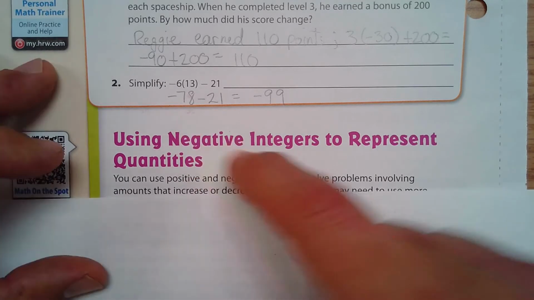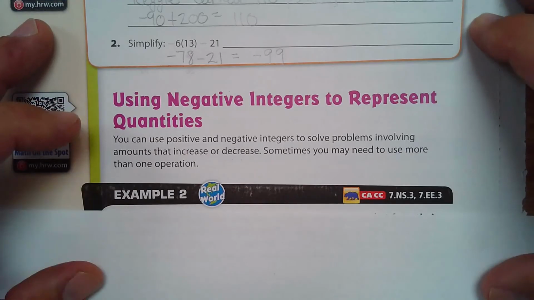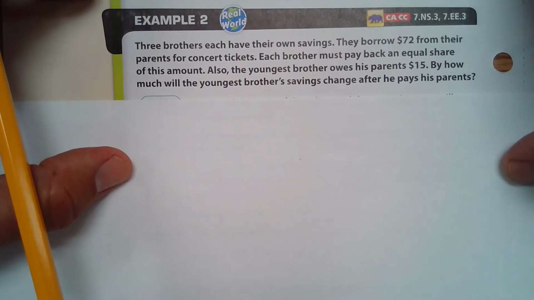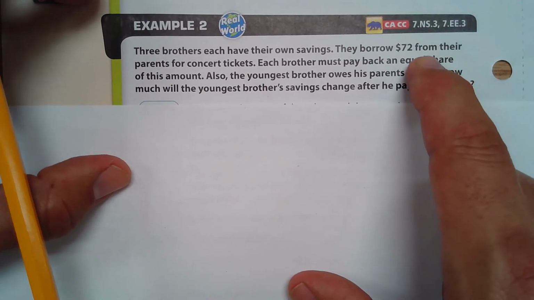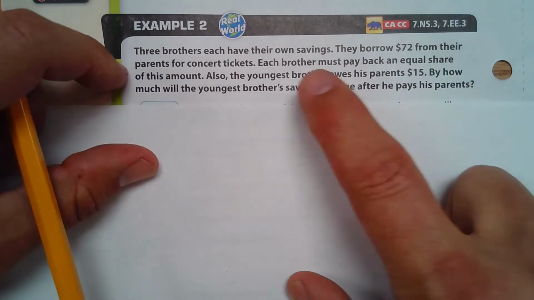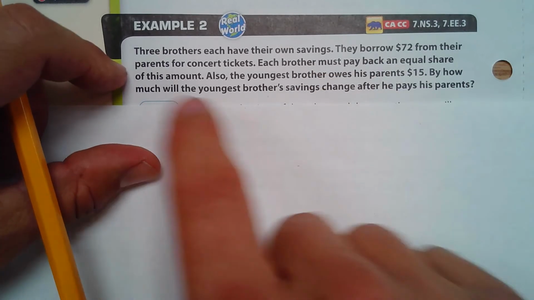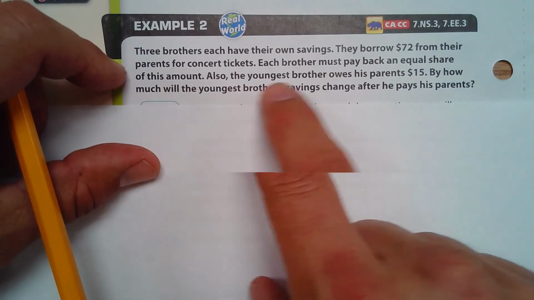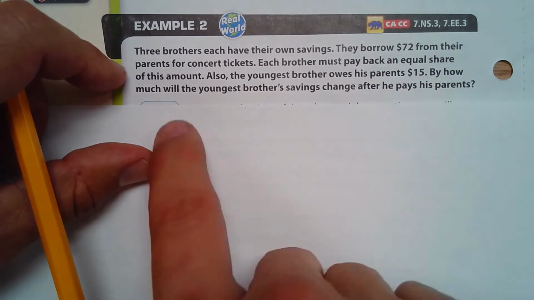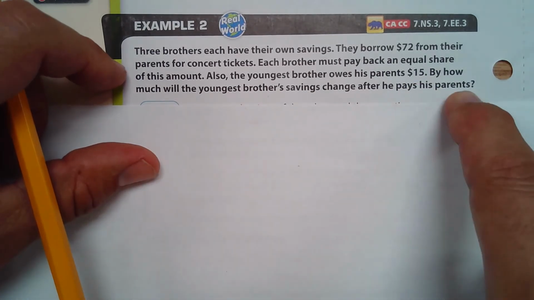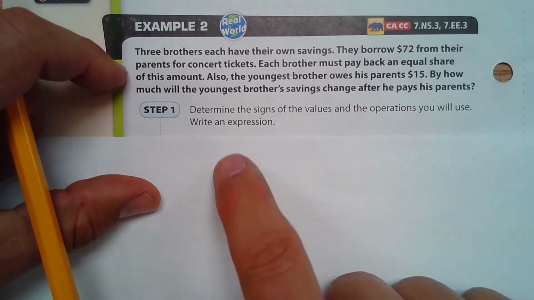Okay, using negatives to represent quantities. In this example, we have 3 brothers, each with their own savings. They borrow $72 from their parents for concert tickets. Each brother must pay back an equal share of this amount. Also, the youngest brother owes his parents 15 bucks. By how much will the youngest brother's savings change after he pays his parents?